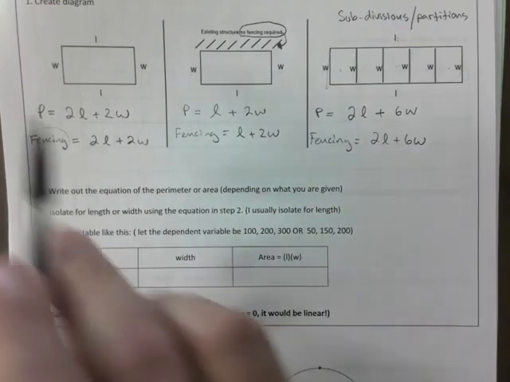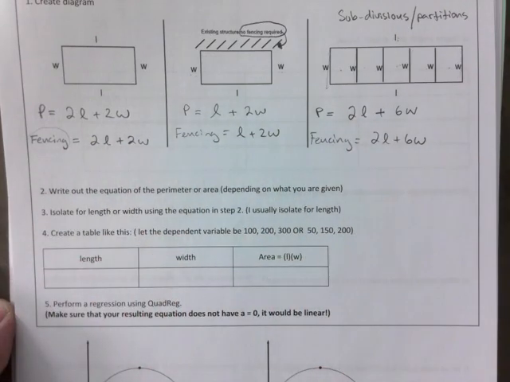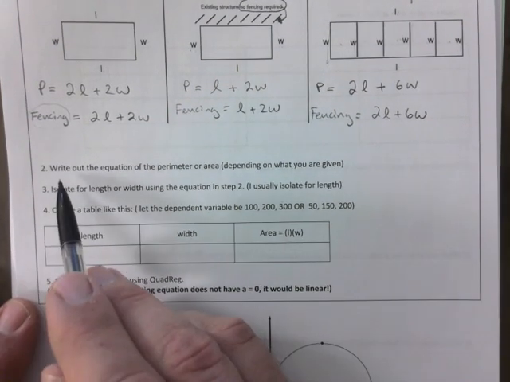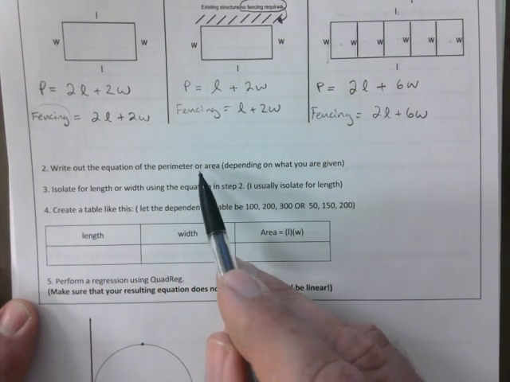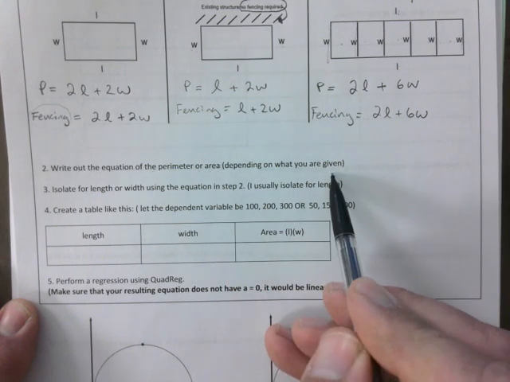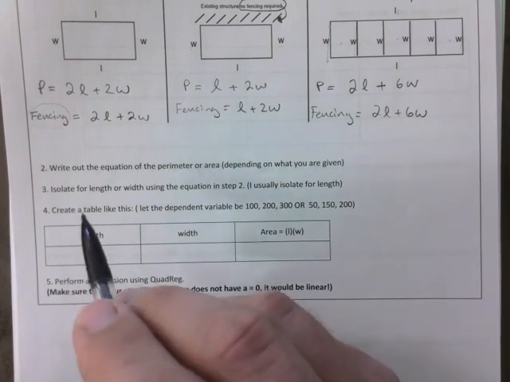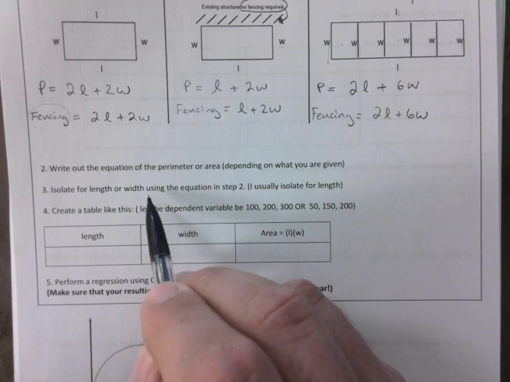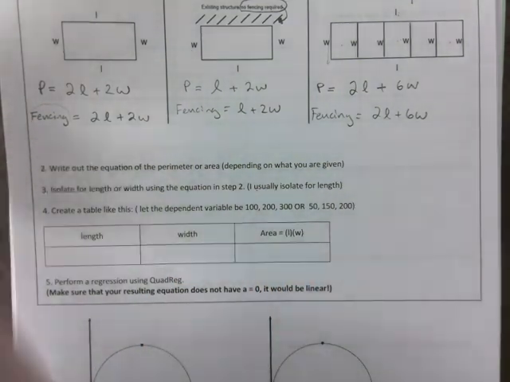That's the first step. Create a diagram and come up with your fencing equation that pertains to this particular situation. And then step 2 is write out the equation of the perimeter or area depending on what you're given. Step 3: isolate for length or width using the equation in step 2. I usually isolate for length. That's what I do.